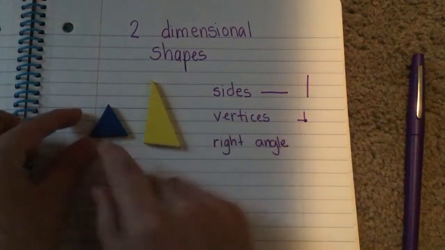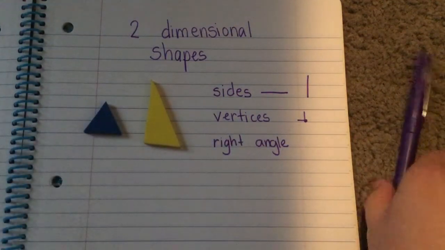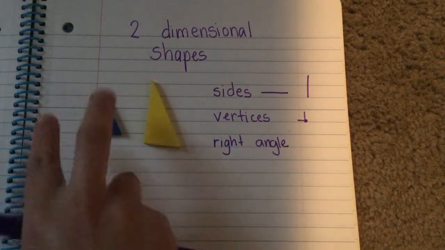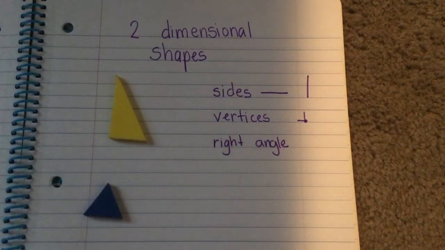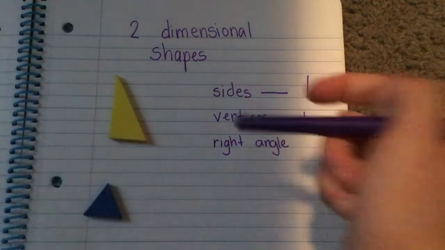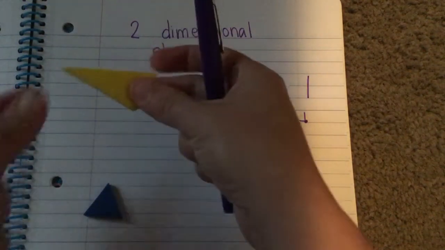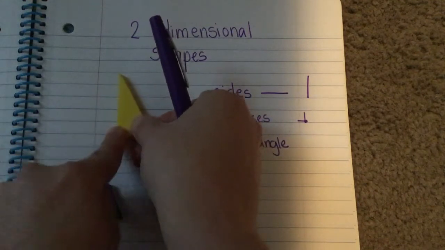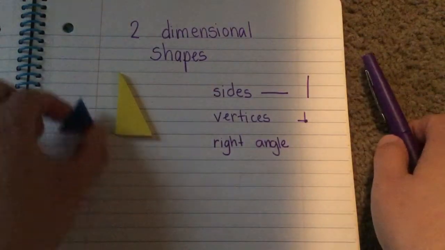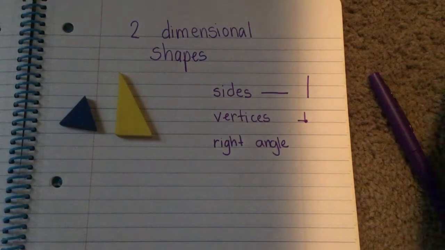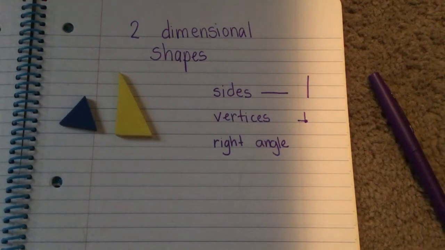Now, this is called a regular triangle because on this one, all the sides are the same size. This one is called a right triangle because it has that right angle. It makes a perfect L on one side. Not all the sides do that, but one of them does, which is why it's called the right triangle. But they're both triangles. That's another way that sometimes people try to confuse you because they look a little different. People think that they're not both triangles, but they still are.